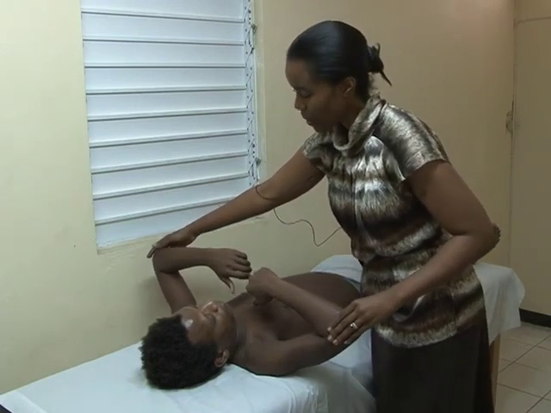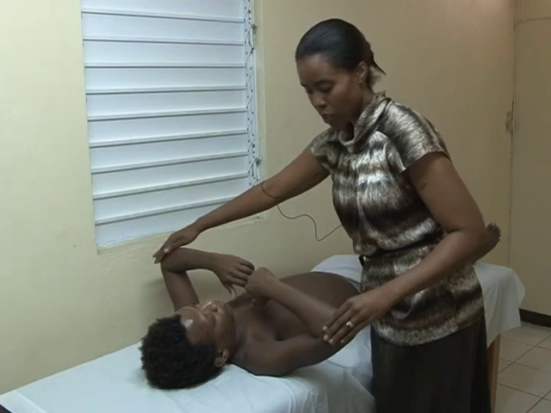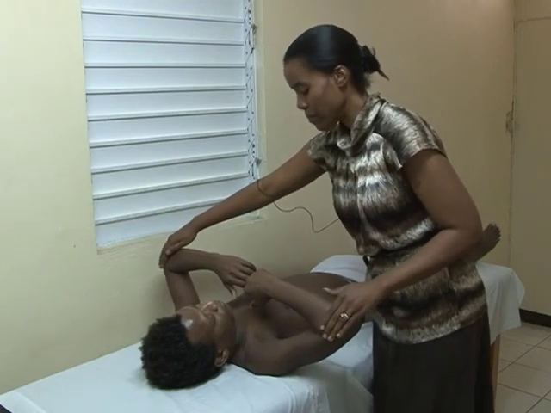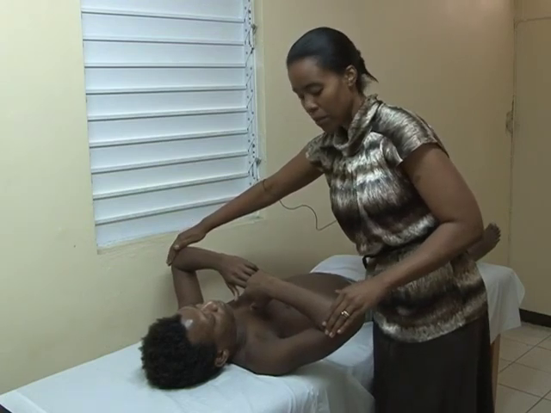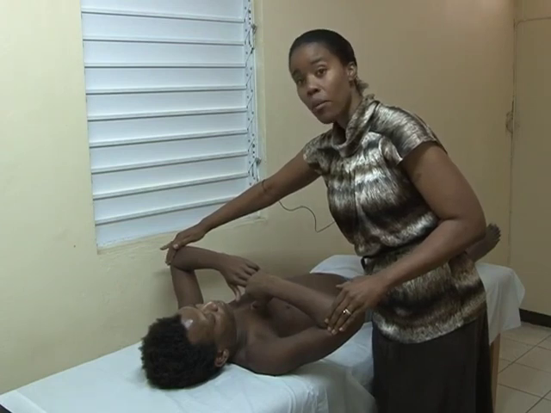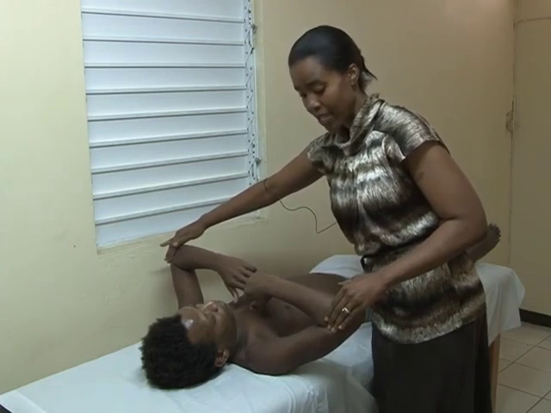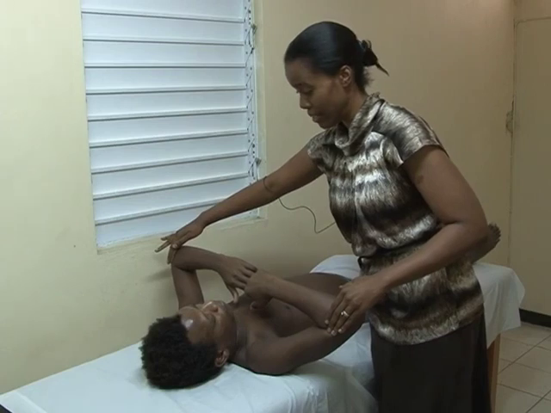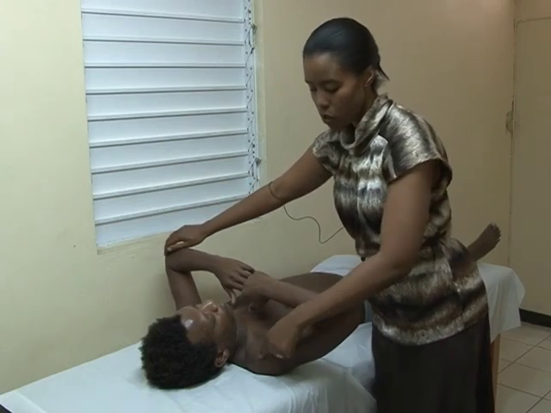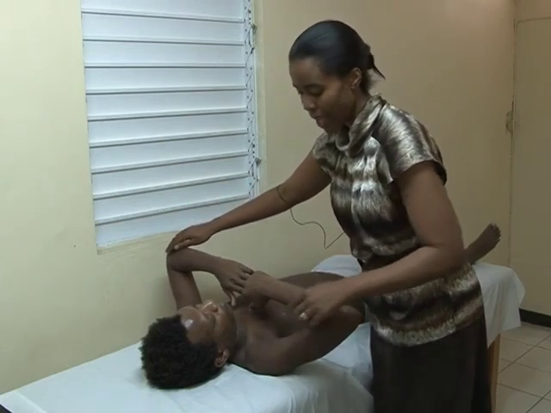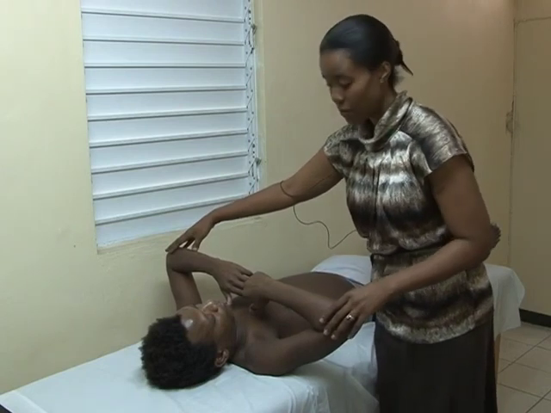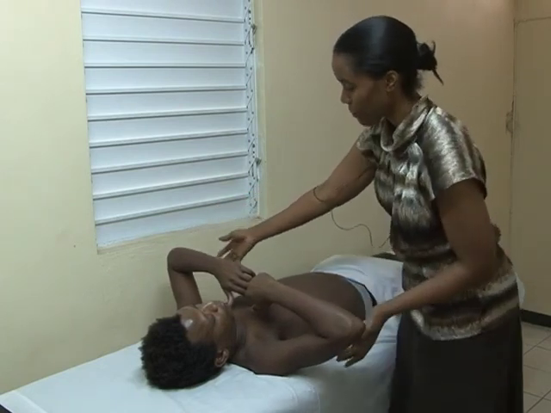Marcel, keep your elbows up. Don't let me push them down. Keep them up, and a patient with normal power will be able to maintain this posture against my resistance. Of note, shoulder abduction is performed by the deltoids, and that is C4, C5 dermatome.